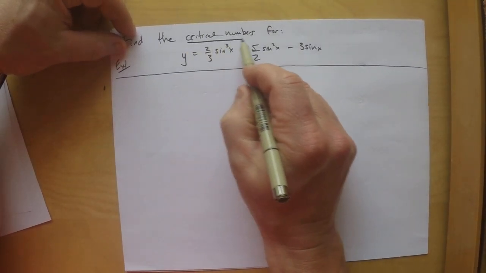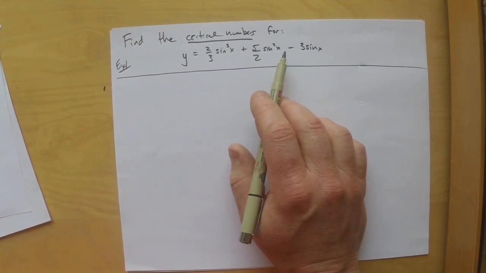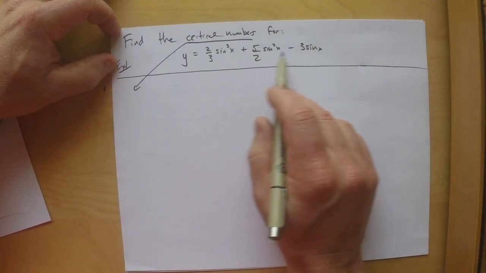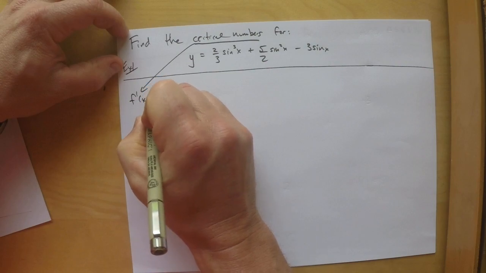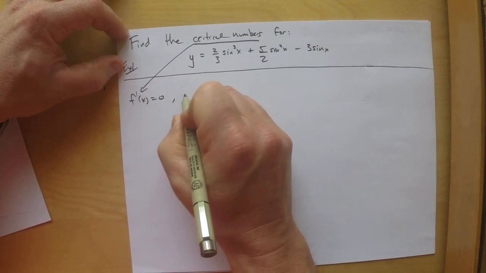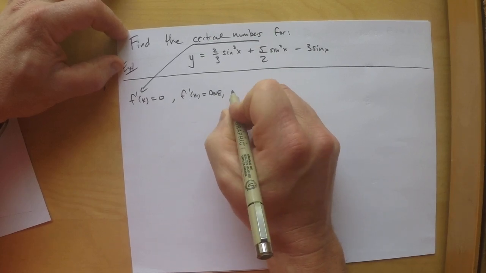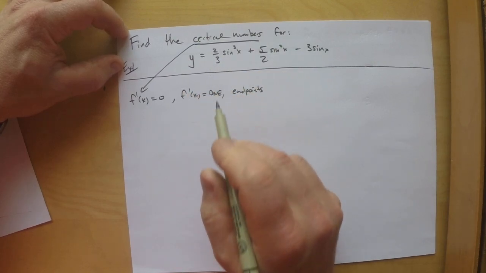Find the critical numbers for this function. So 2 things here. One is, remember what critical numbers are before I even look at this function. Critical numbers scream first derivative where it equals 0, first derivative where it does not exist, and any endpoints. So that's the first thing you want to glean from this.